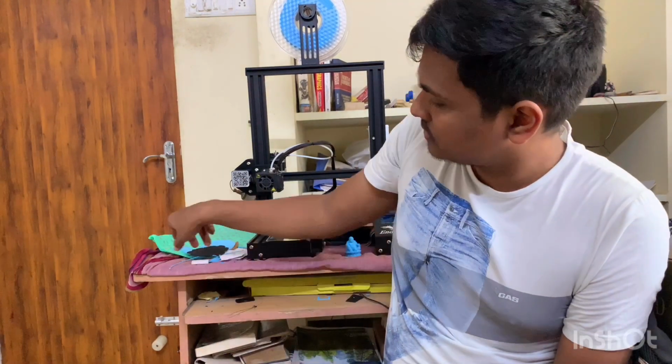I've also got some sample raft surfaces which I printed earlier without knowing the importance of a raft. If you're going to print a surface, or a big 3D model, this is the base additional layer which gets stuck to the bed.